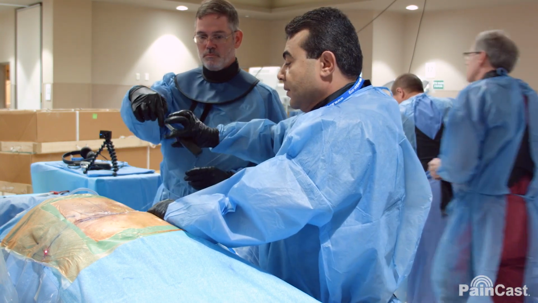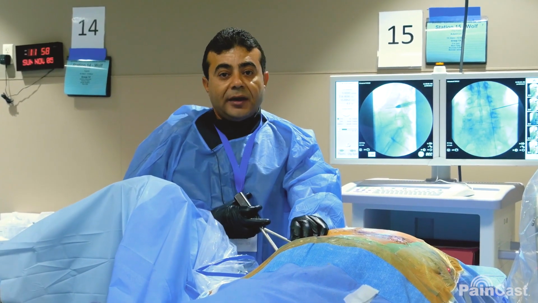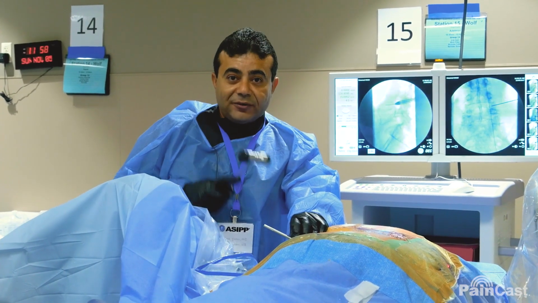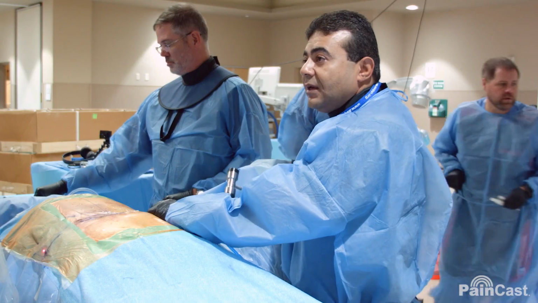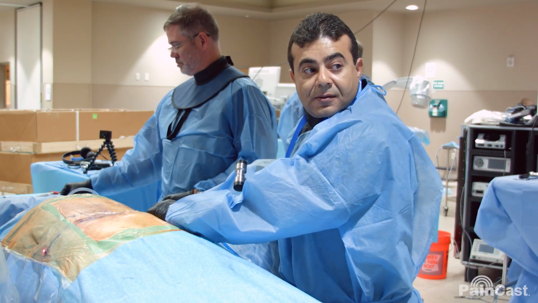I am on a lateral view. I want to make sure, again, on an AP view, that we have not crossed the medial pedicular line. AP in the lateral, please. Okay. It's better squared on.